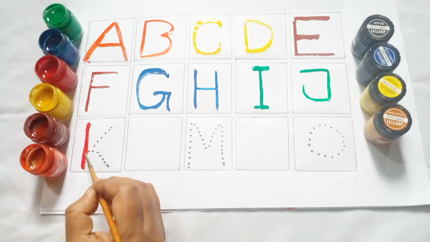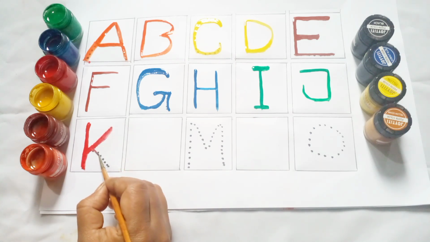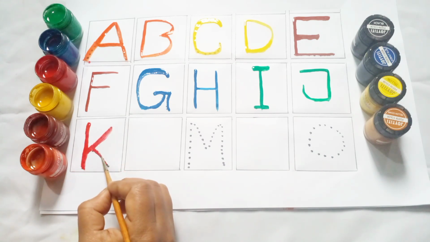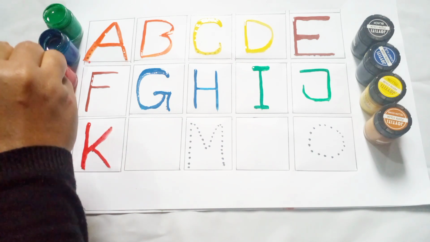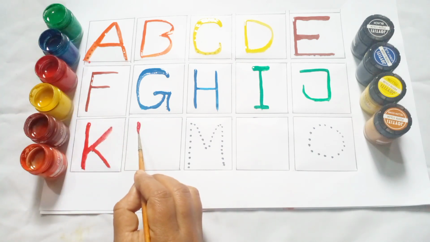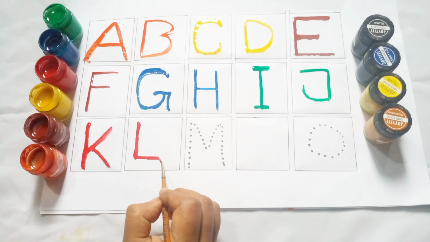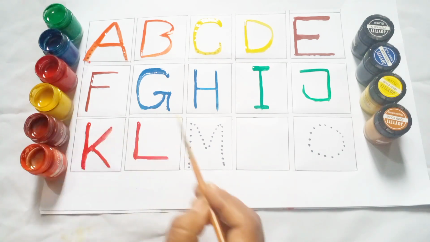Red color, red color. K. Red color. K for kite, K for key. L. Red color, red color. L. L for lion, L for leaf.